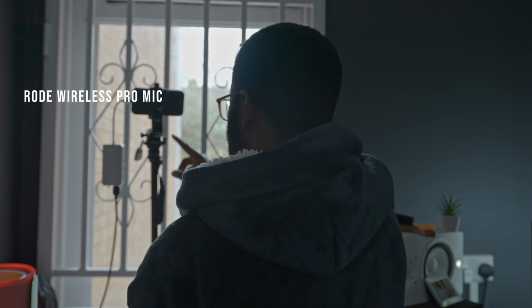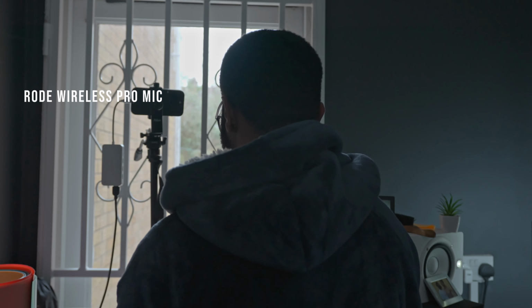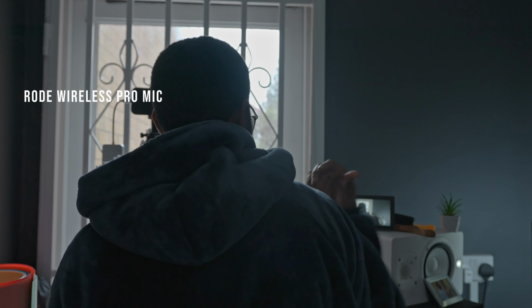So for this, I'm recording using the Rode Wireless Pro to capture my audio. I'm monitoring what I'm filming using a USB-C adapter to HDMI to a monitor which is just below me here. I have a monitor which is monitoring the Sony a7 IV, which is capturing me from behind, just to show you guys I'm actually filming in front of my window light.